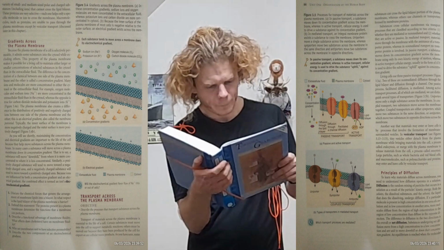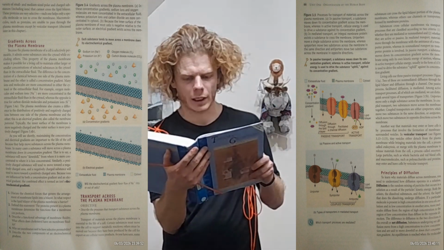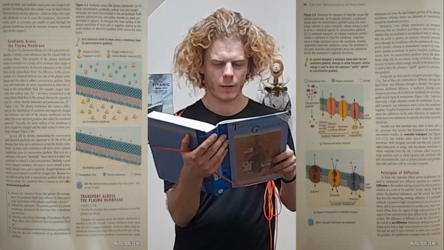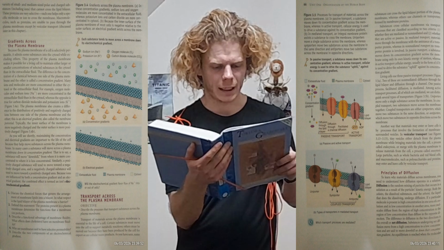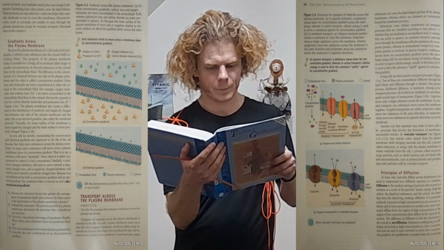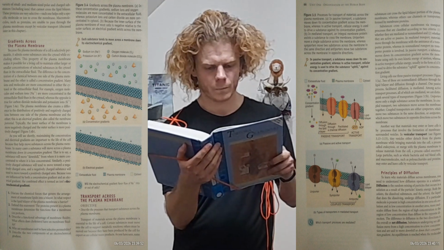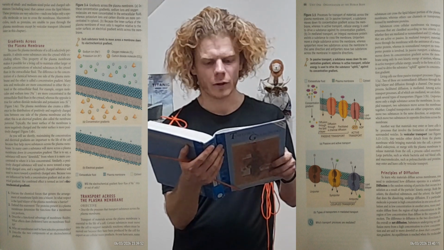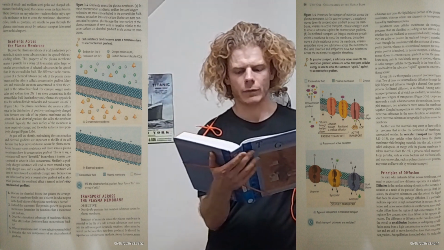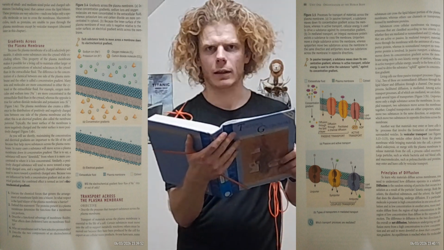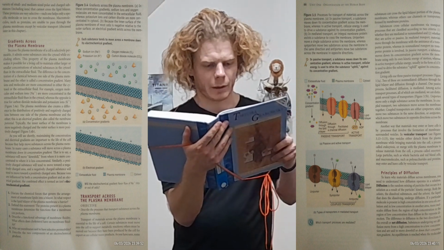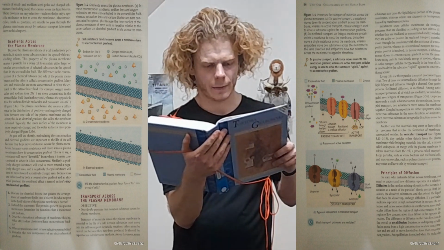Living cells use three passive transport processes. Two of these are non-mediated: diffusion through the lipid bilayer and diffusion through a channel. So non-mediated means no protein is added to bring it through, and that can be through a channel or directly through the whole lipid bilayer. One passive process, facilitated diffusion, is mediated.